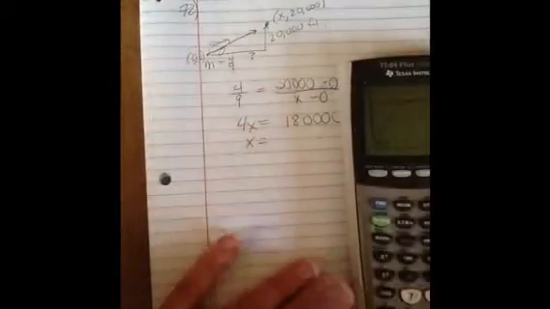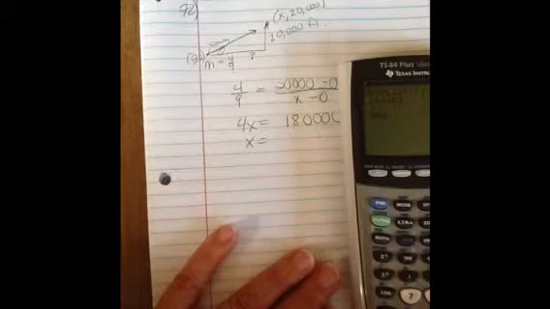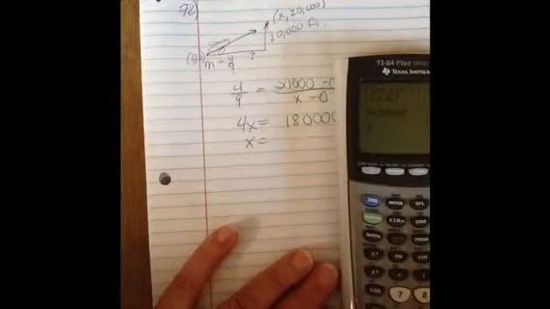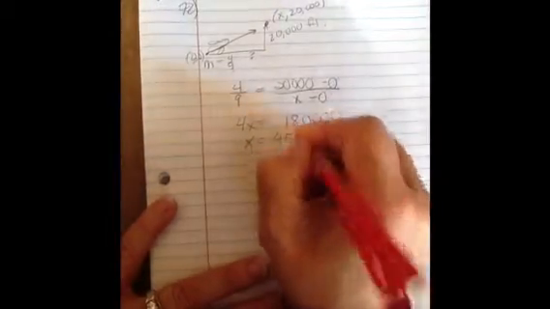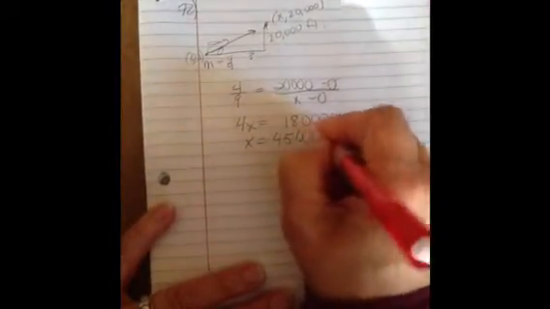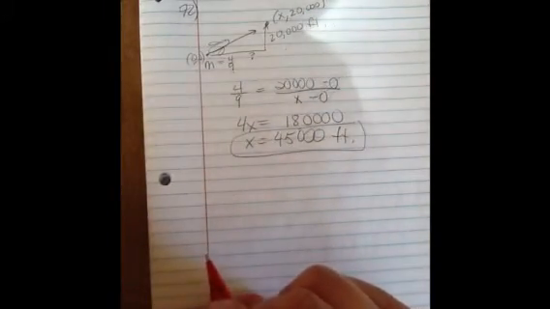So if I take my calculator, 9 times 20,000 should be 180,000, divided by 4. I'm going to need 45,000 feet of a runway for this plane to take off. And each plane size will require different runways.